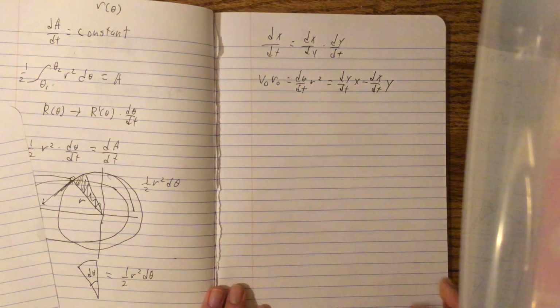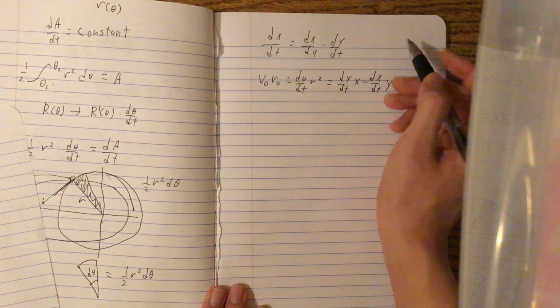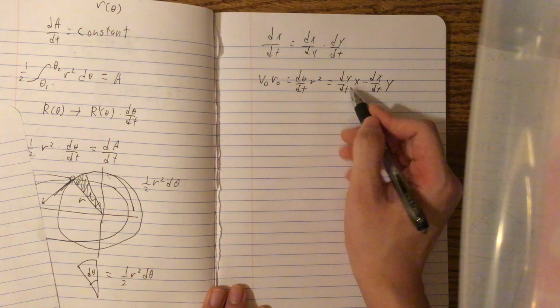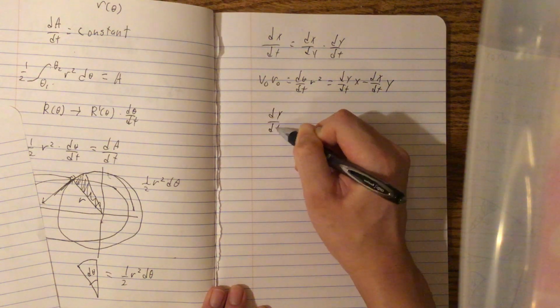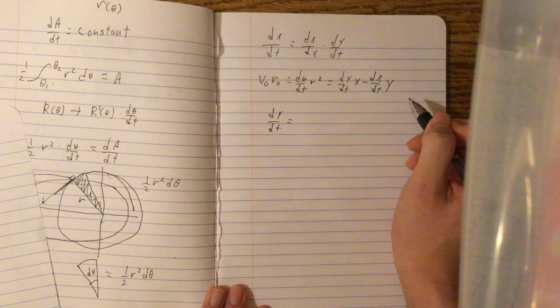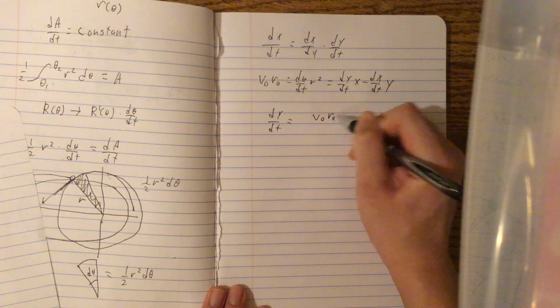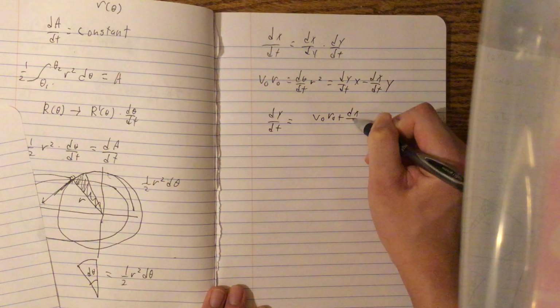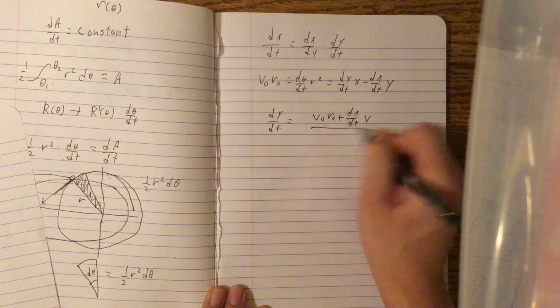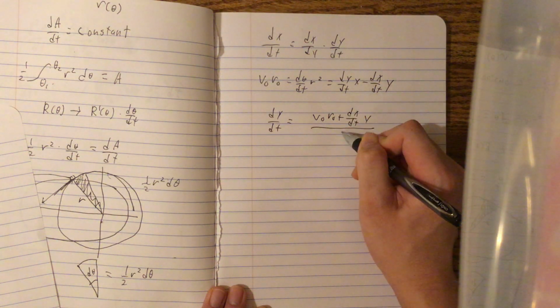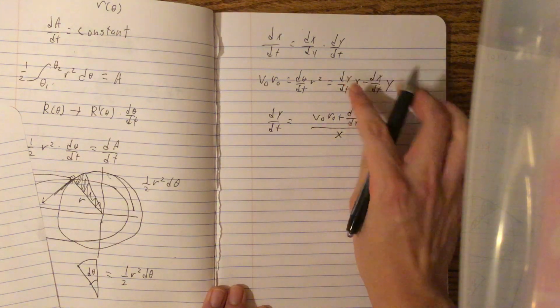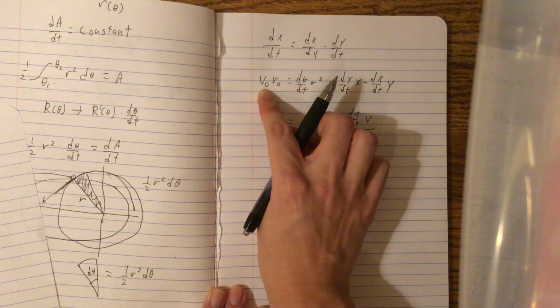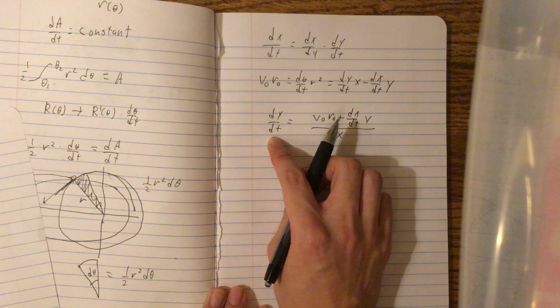And hence, we can remove this dy/dt if we rearrange. So dy/dt would equal v naught r naught plus dx over dt times y, divided by x. So I basically set this part equal to that part, and I isolated dy over dt.